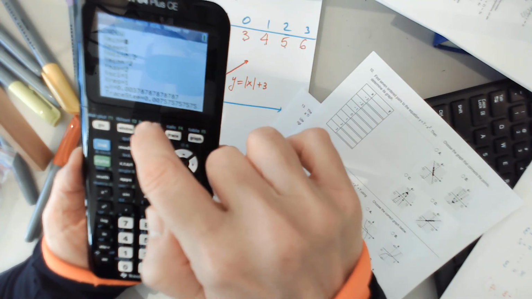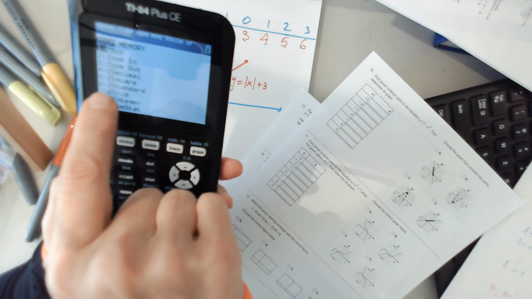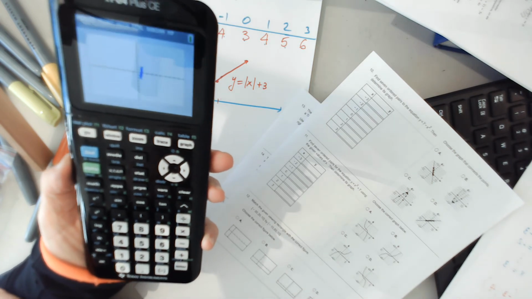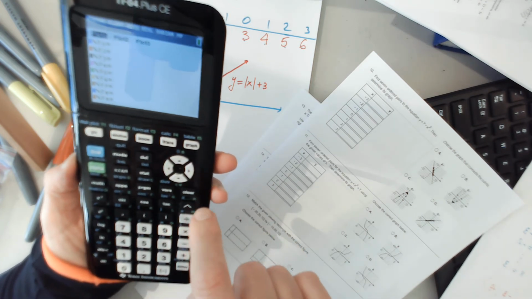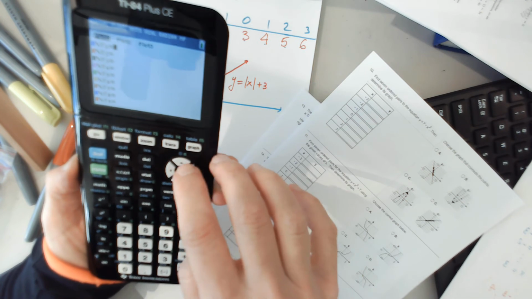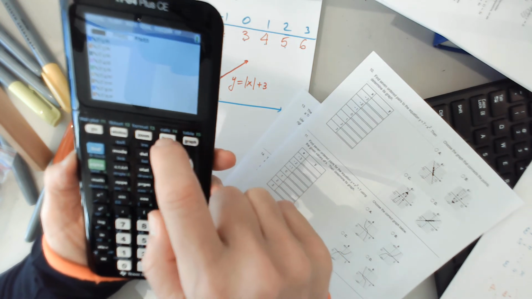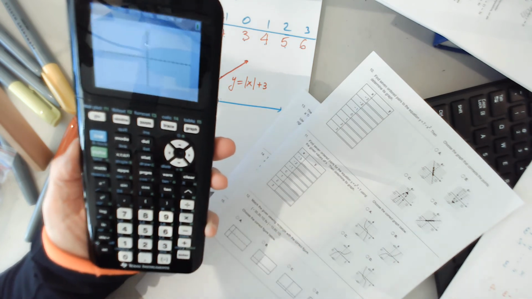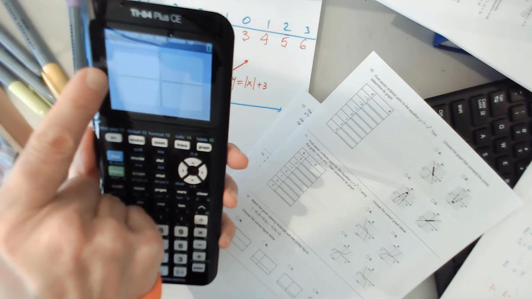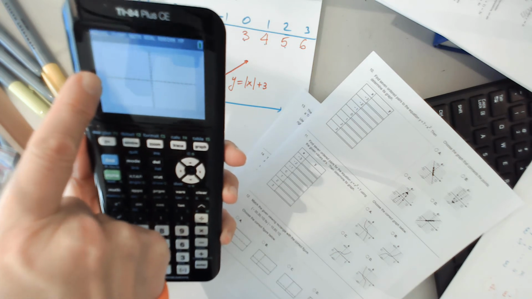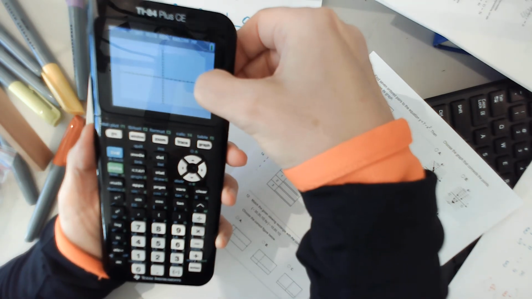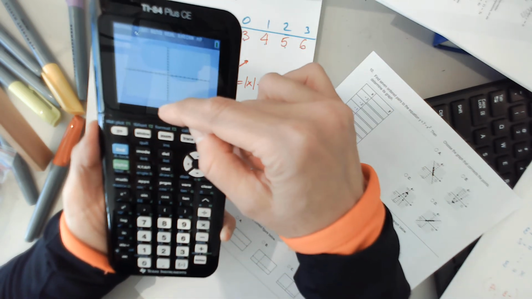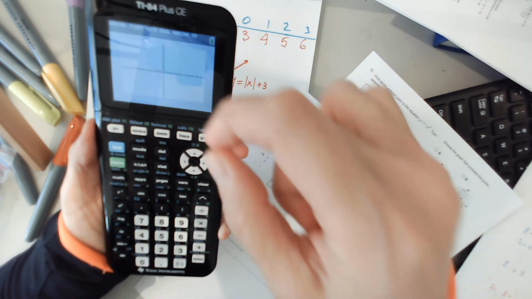I'm going to go to zoom, and I'm going to select the standard viewing window, which is number 6. I don't need that graph. I just wanted to look at zoom and standard, which is 6. The leftmost point is at -10 for x, and the rightmost point is at +10 for x. -10, +10. -10 for y, +10 for y.